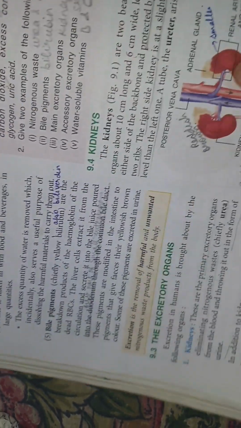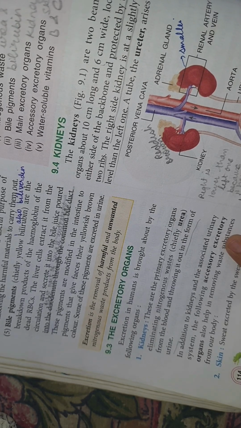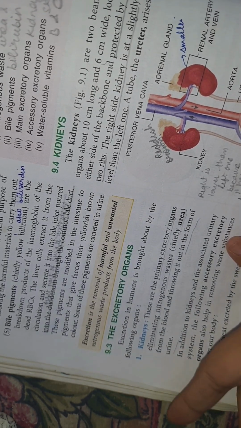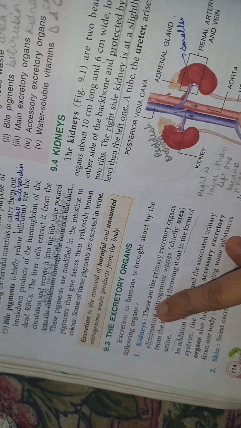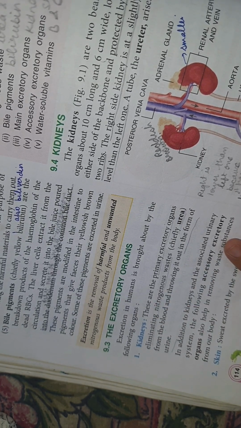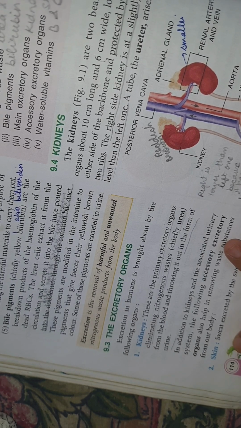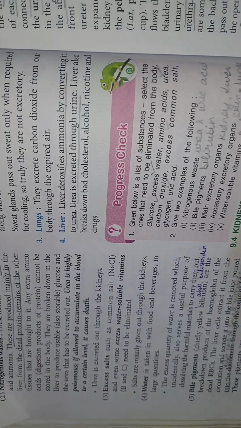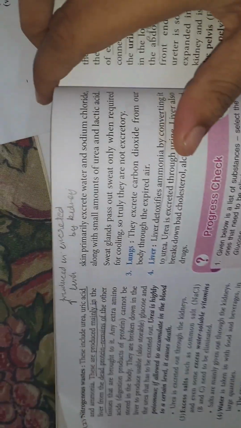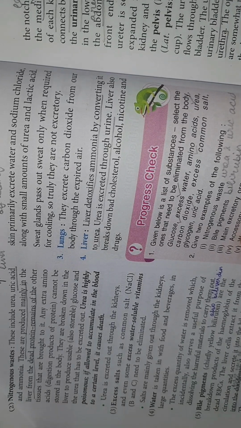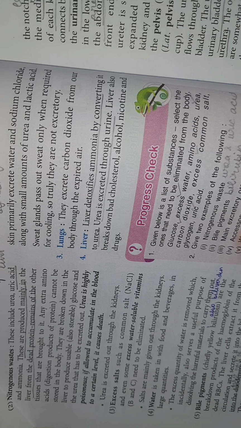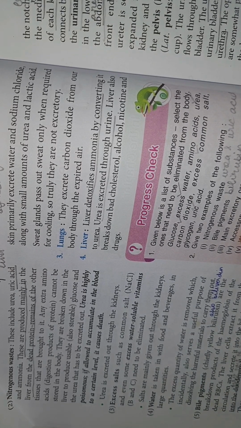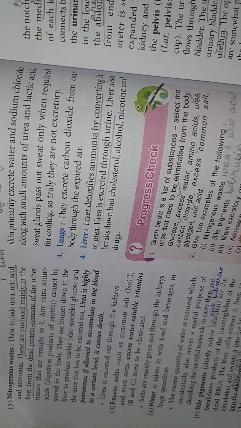Now next we come to the topic excretory organs. Most of us have already covered most of them. The kidney is the main organ which throws our nitrogenous waste out of the body. Next is the skin, which releases excess salt and water during perspiration, and yes, it helps in cooling also. Next are the lungs, which release carbon dioxide and water during respiration when we inhale and exhale.